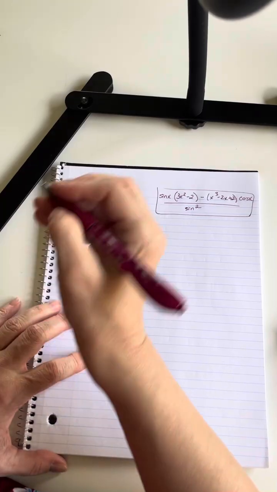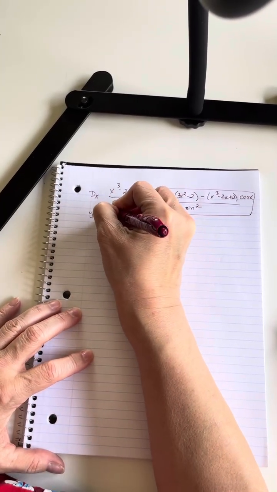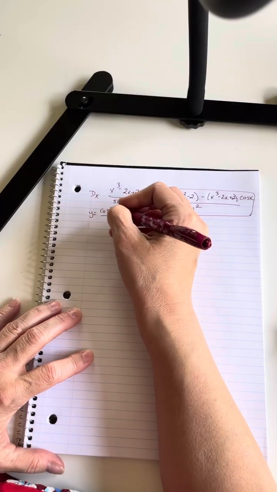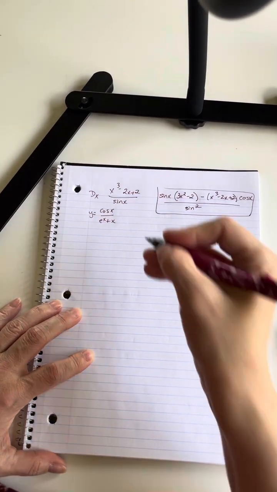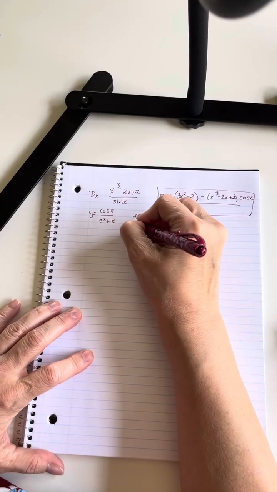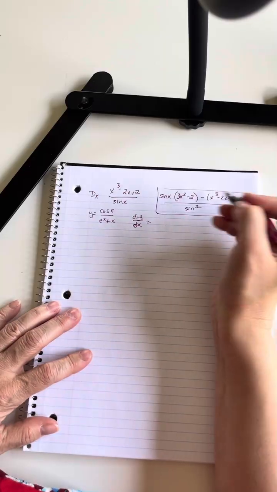Okay, example 3. If y equals cosine of x over e to the x plus x, find dy over dx. So again, follow our song.